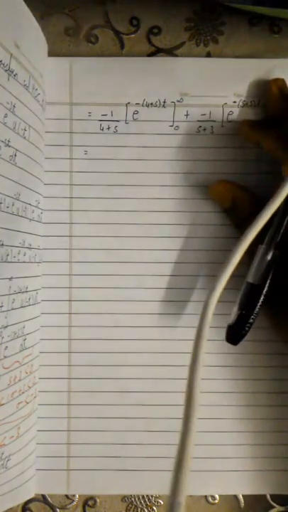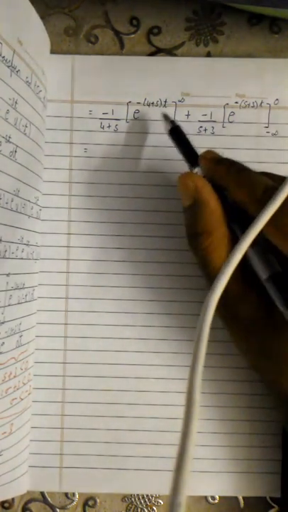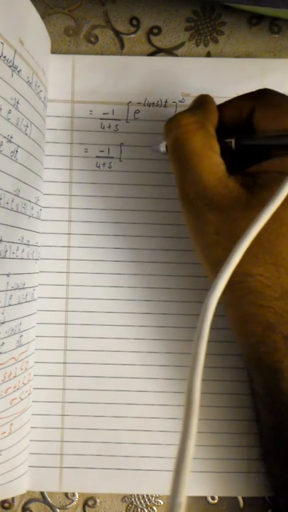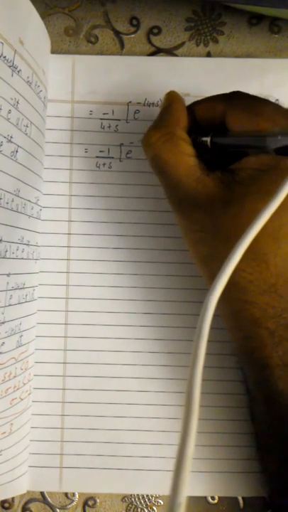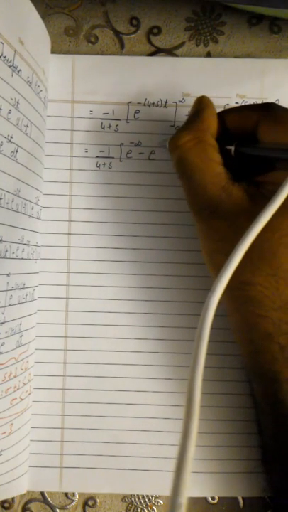Okay, so this is also equal to, here you can see that the value of t is positive, 0 to infinity, and also 4 plus s. So that means this in turn will become minus 1 by (4 plus s) into, this will become e raised to minus infinity minus e raised to 0.